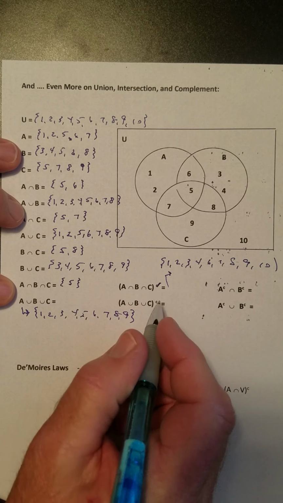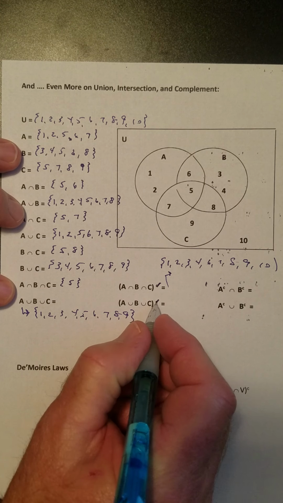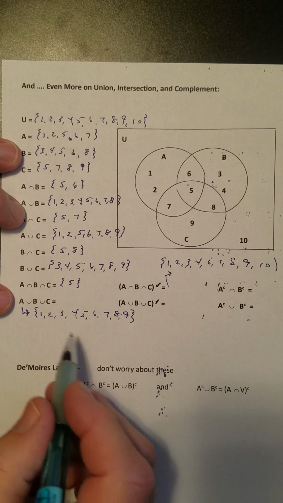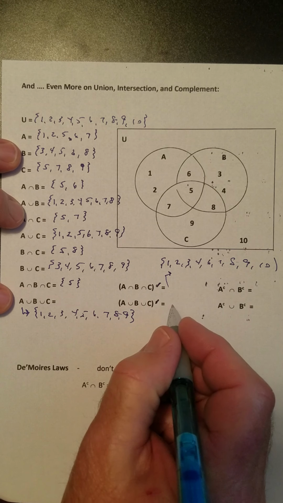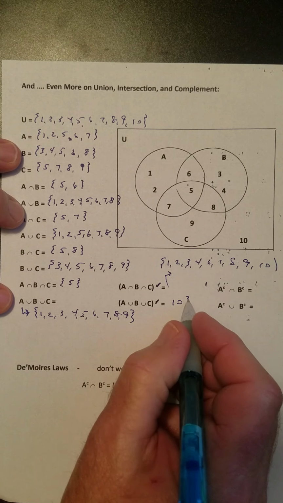Okay, what's the complement of the union? Well, here's the union down here, so what's missing? See, I have 1, 2, 3, 4, 5, 6, 7, 8, 9. Looks like 10 is the only one missing.